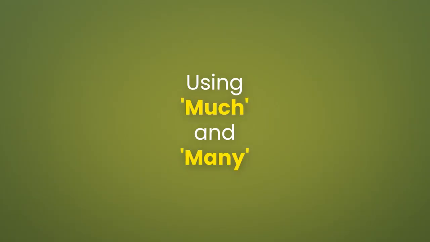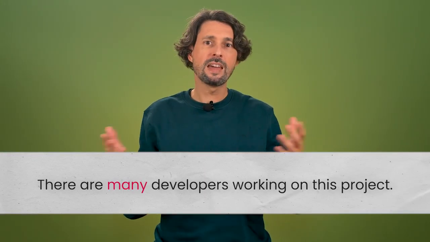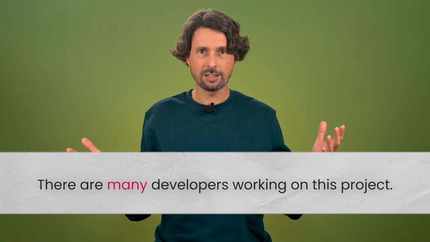Using much and many. Much is used with uncountable nouns, indicating a large quantity or degree. There is much respect in this team. Many is used with countable nouns to show a large number. There are many developers working on this project.